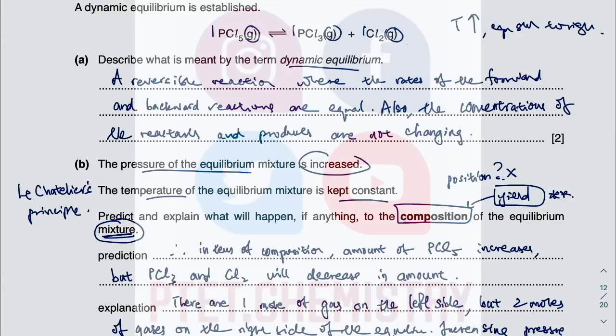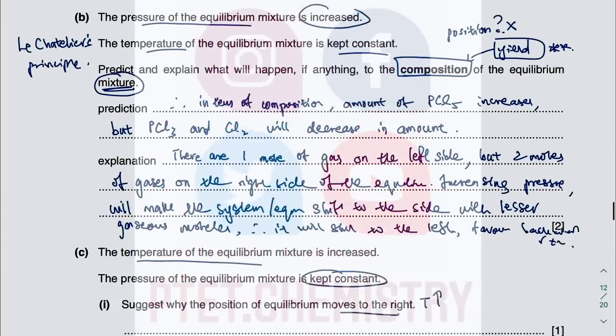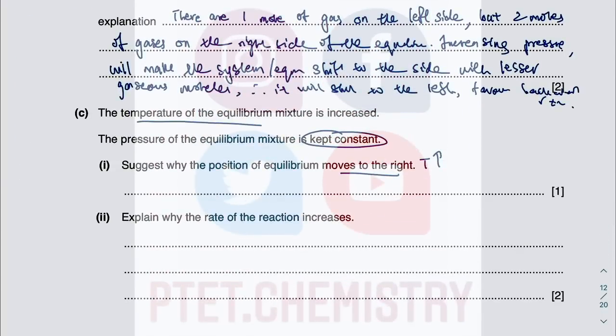So that means you must have absorbed heat on going from left to right. That's why you like to absorb this heat. Only then you can reduce the temperature. That means the forward reaction must be endothermic. Alright, so suggest why the forward reaction is endothermic.